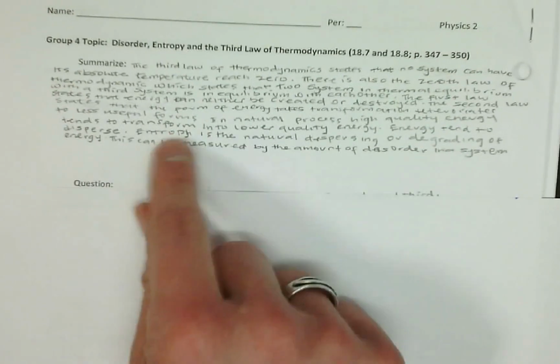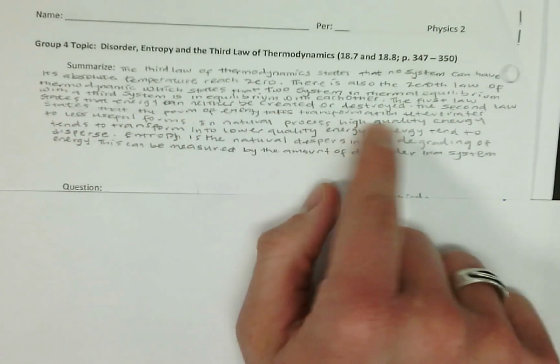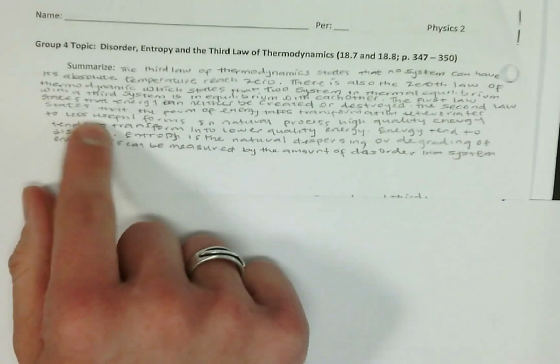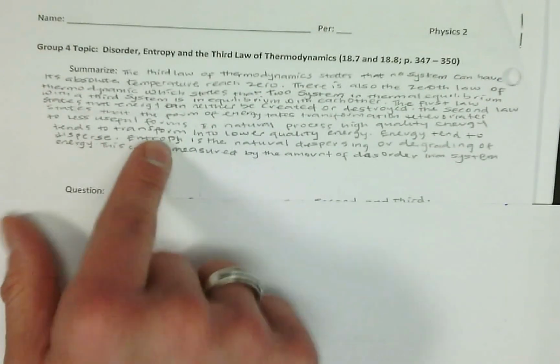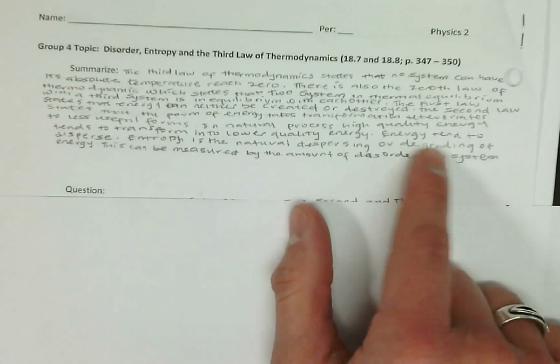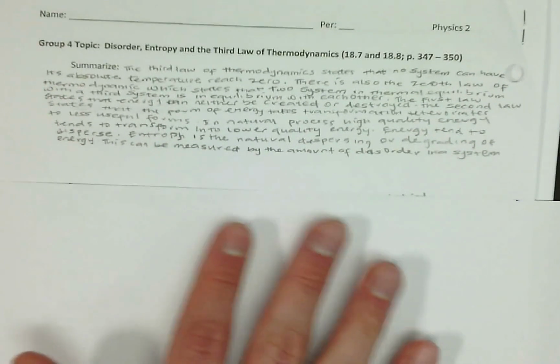The third law of thermodynamics states that the system cannot have its absolute temperature reach zero. The zeroth law we talked about a little bit, so I'll skip over that. We got the first law. The second law talks about how we get less useful forms of energy transfer. From high quality energy tends to transform into lower quality energy in a natural process. Energy tends to disperse. Entropy is the natural dispersing or degrading of energy. It's measured by the amount of disorder in a system.